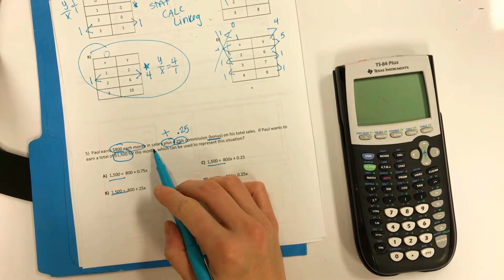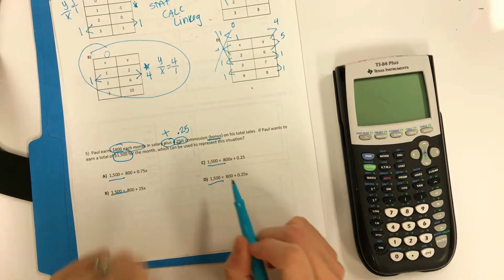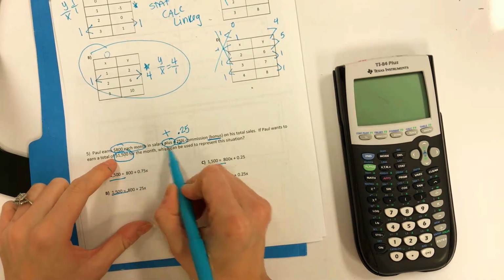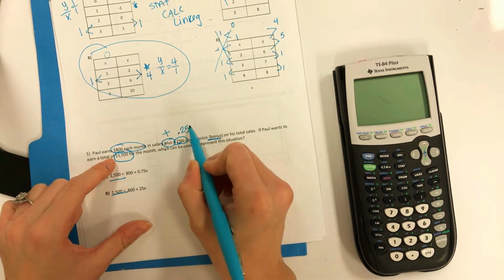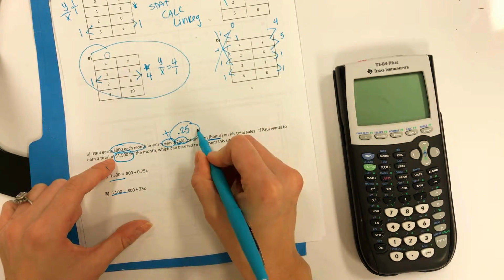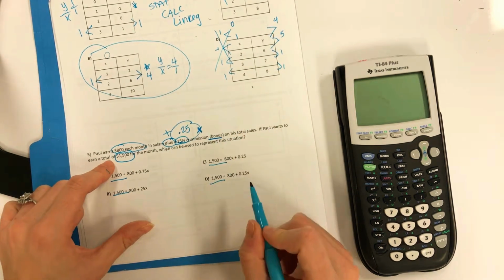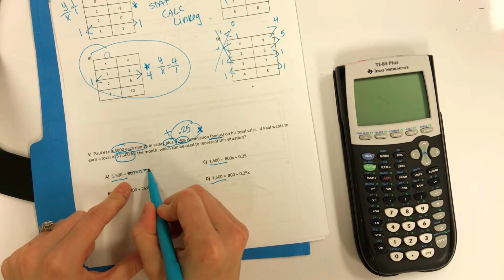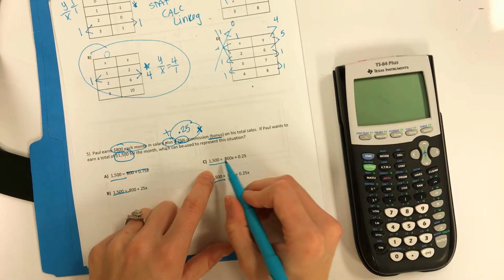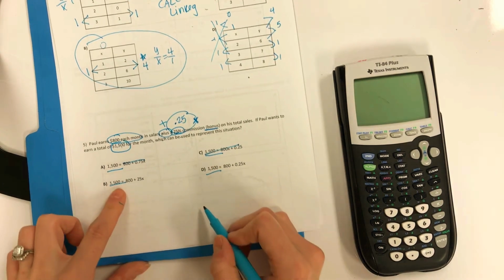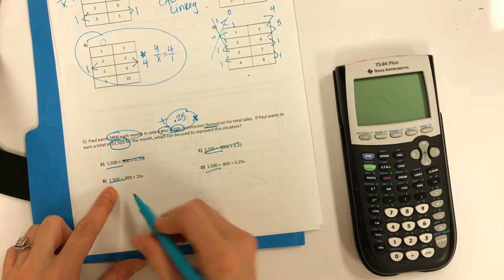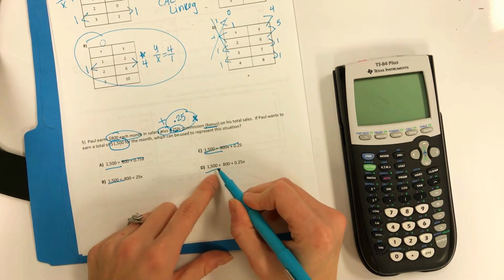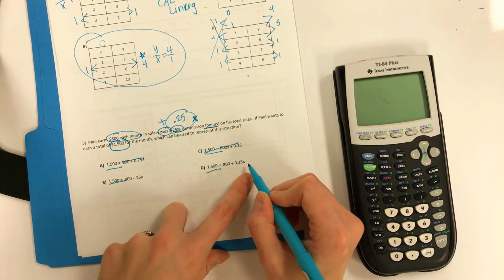So Paul earns $800 each month plus 25% commission on his total sales. So since we've got 800 plus 0.25, 0.25 should be what our x is attached to. Okay, so already I can eliminate this one. I can eliminate this one. So between B, 1,500 equals 800 plus 25x, or D, 1,500 equals 800 plus 0.25x.